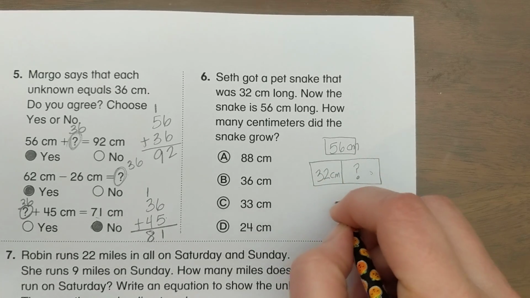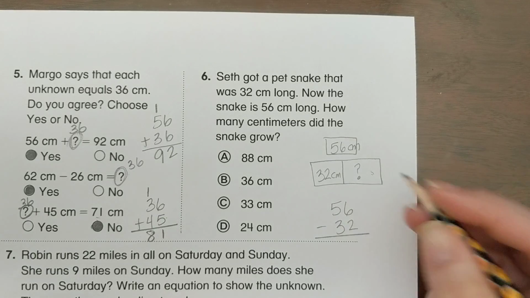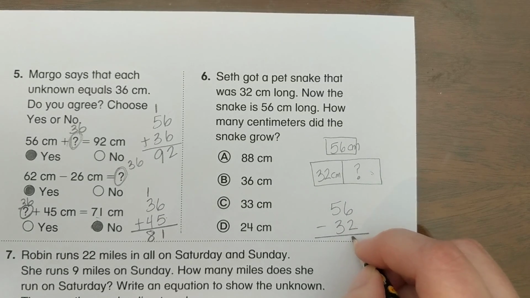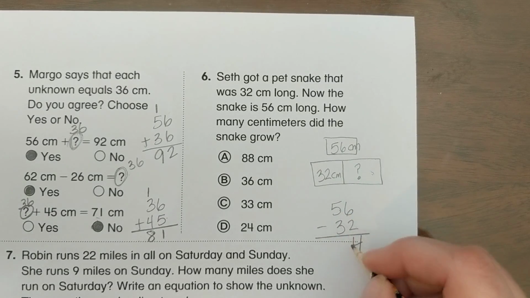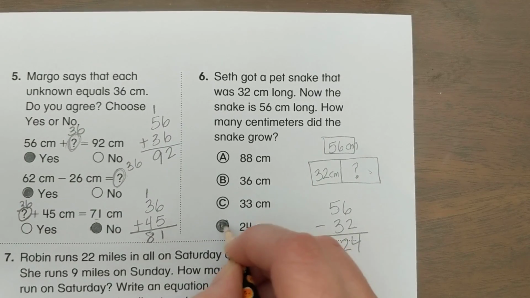So let's subtract 56 minus 32. 6 minus 2 is 4, and 5 minus 3 is 2. So the snake grew 24 centimeters.